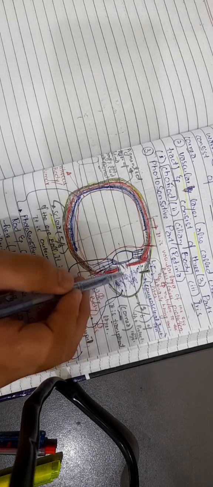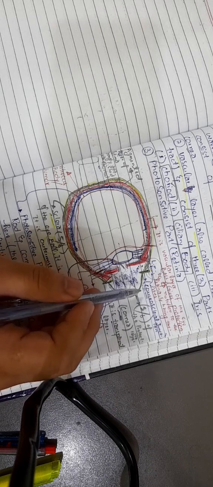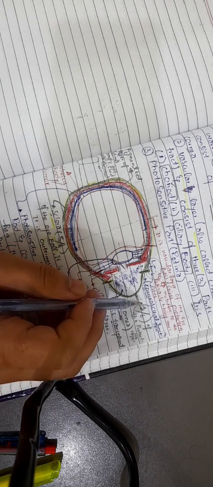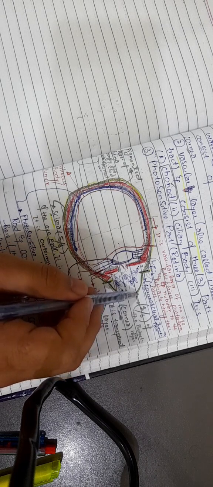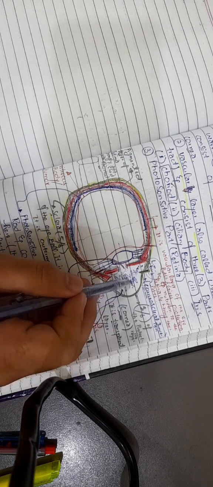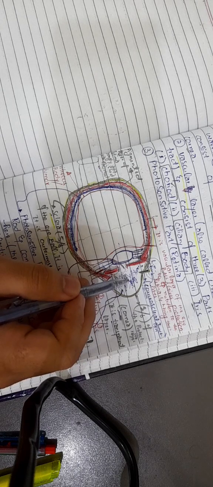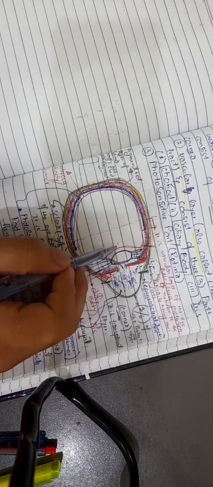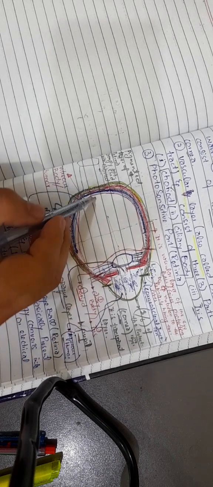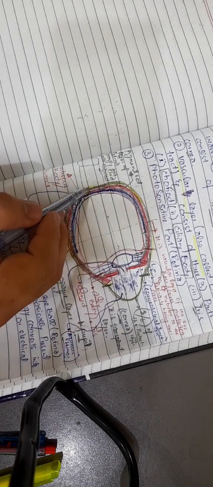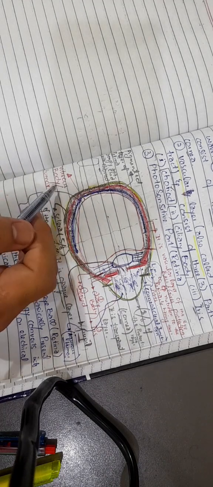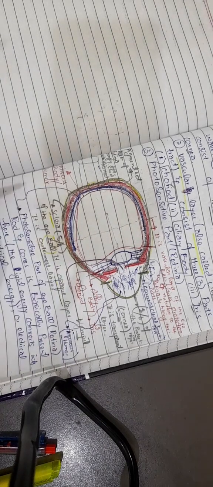It's the cornea. If light falls upon the eye, it will first of all cross the cornea. After that it will cross the aqueous humor, then the pupil, then the lens, and then the vitreous body, and after that it will fall upon the photosensitive part, which is known as the retina or rods and cones.